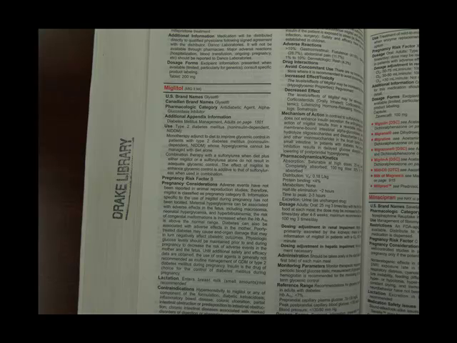There are a few things that it does that some of the other print resources may not do quite as well. It does give things like Canadian brand names, but in general, it's going to be a very, very succinct snapshot of what's going on with each individual monograph. This is really almost a watered down version of a package insert.